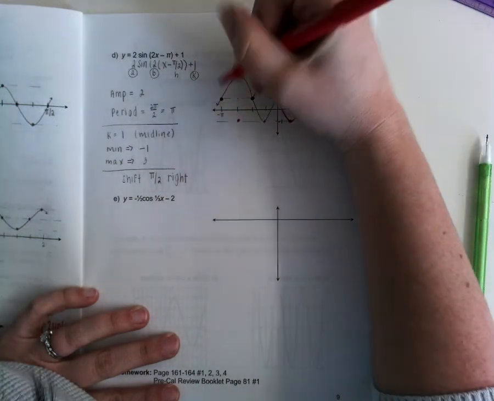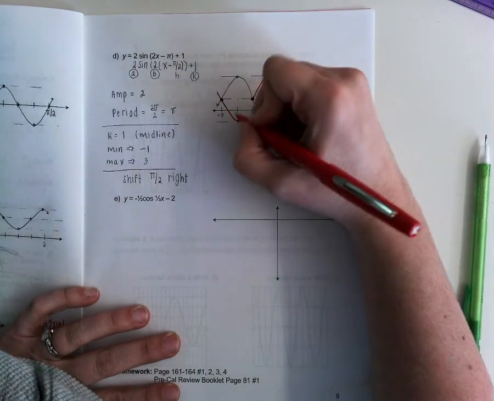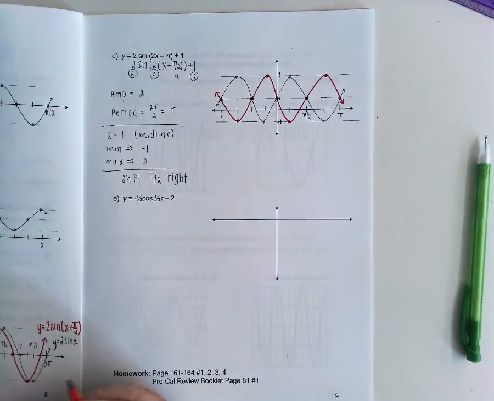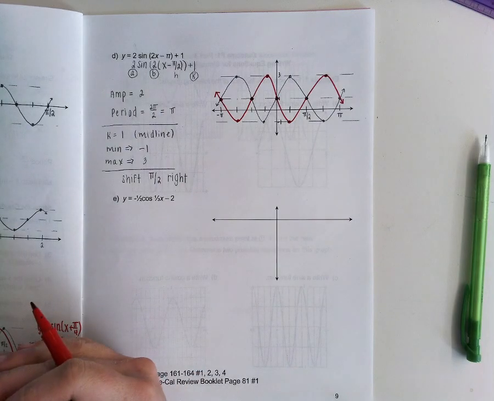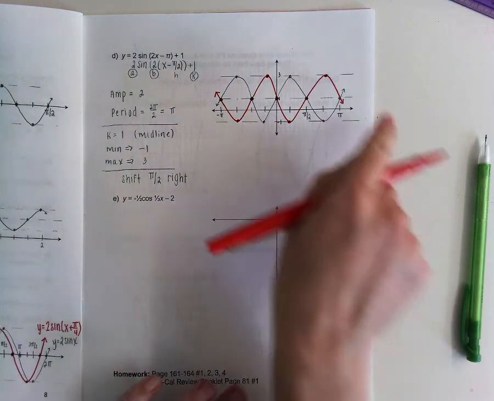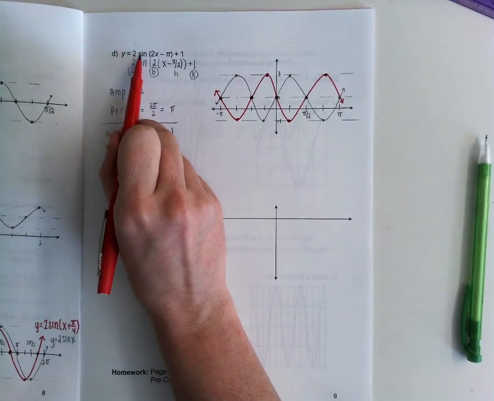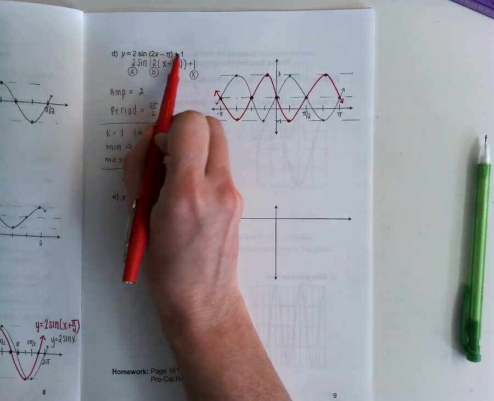Essentially, this actually looks a lot like a reflection. It's not a reflection. It's just that sometimes with these sinusoidal graphs, transformations can look the same as other transformations. So that red graph is the final graph of 2 sine 2x minus pi plus 1.